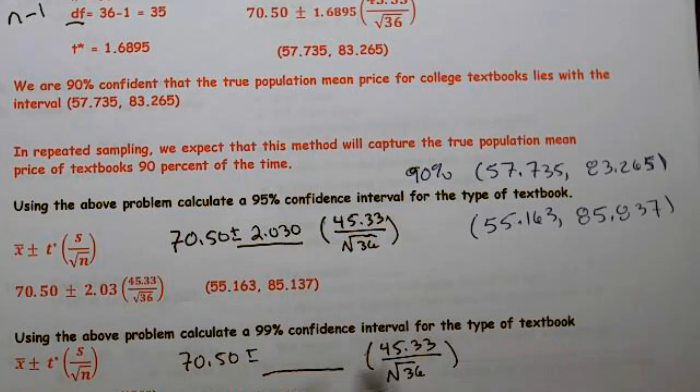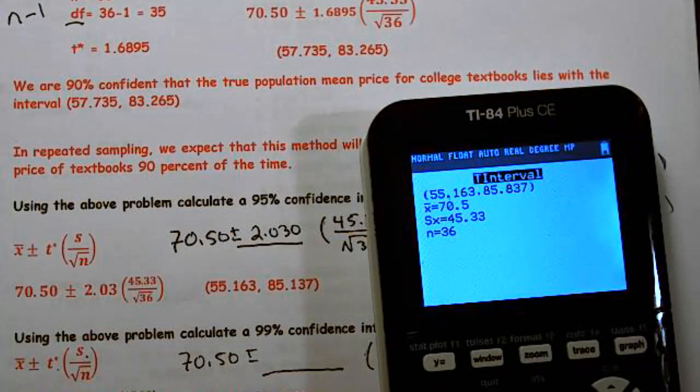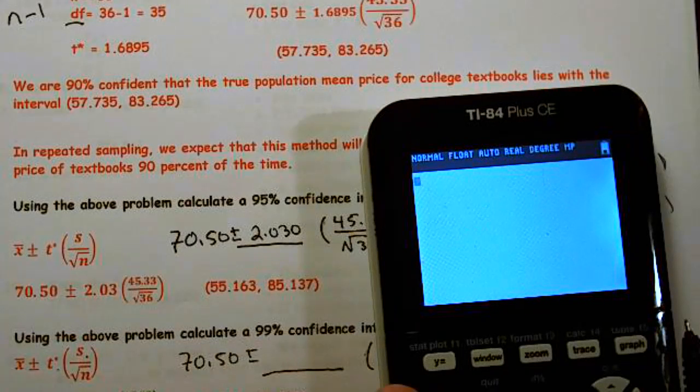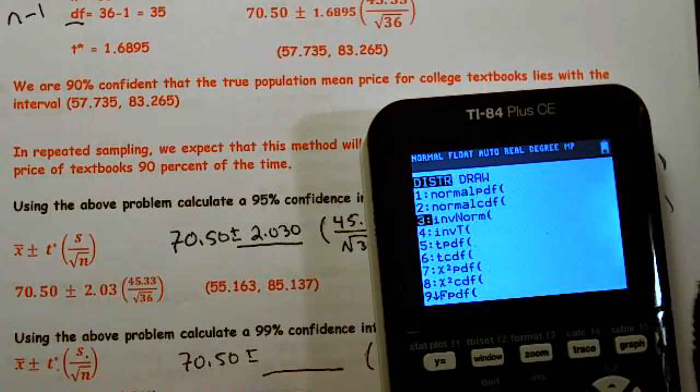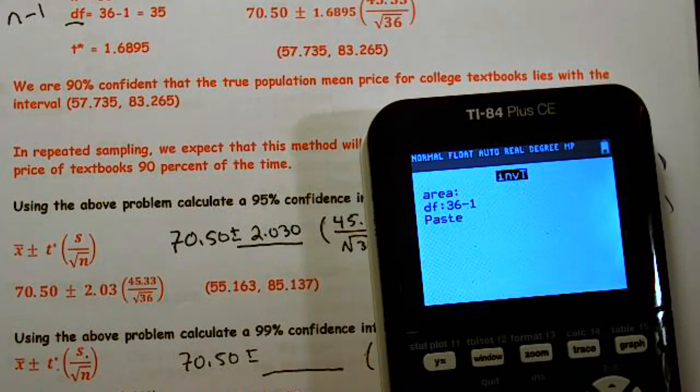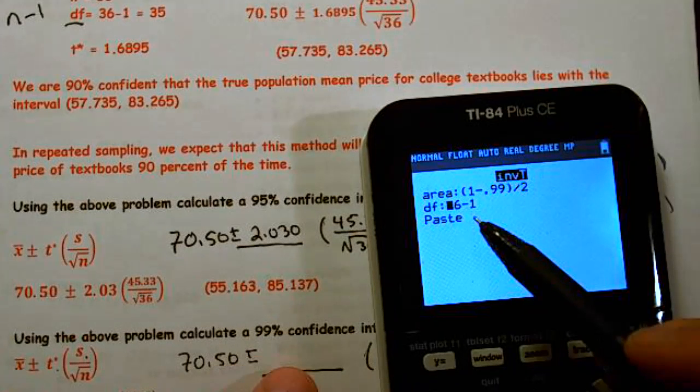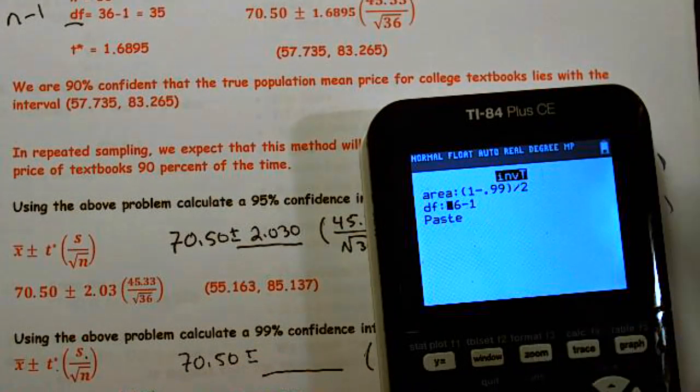Please remember, because we're working with standard deviation of the sample, that's what makes it a T. So we got to calculate T star. So we're going to go second vars, inverse T, parenthesis, 1 minus 0.99, close parenthesis, divided by 2. Degrees of freedom was our sample size minus 1, so 36 minus 1.